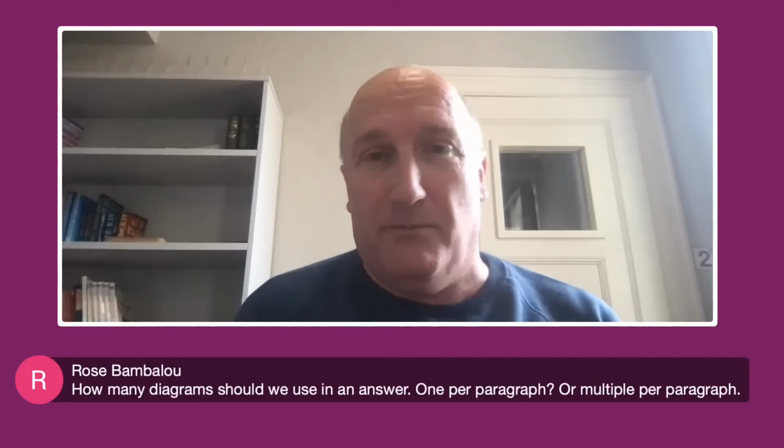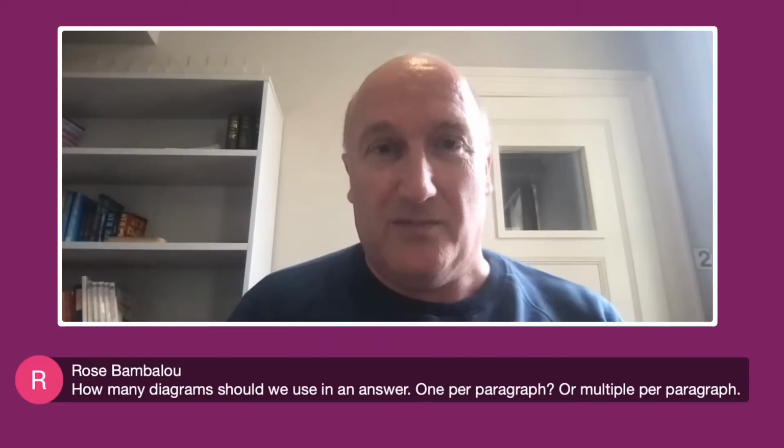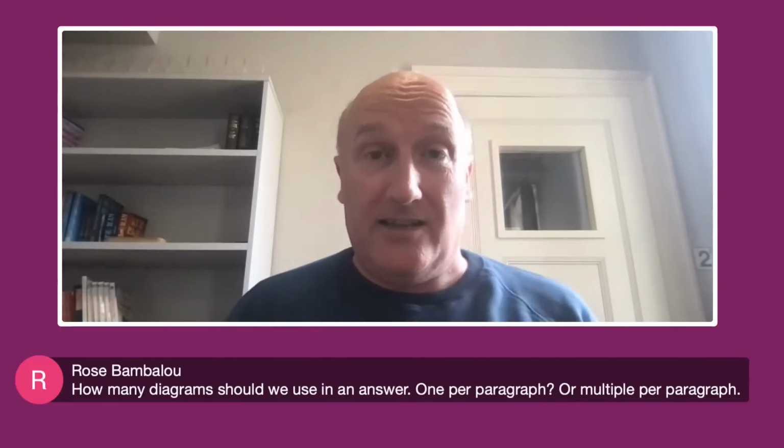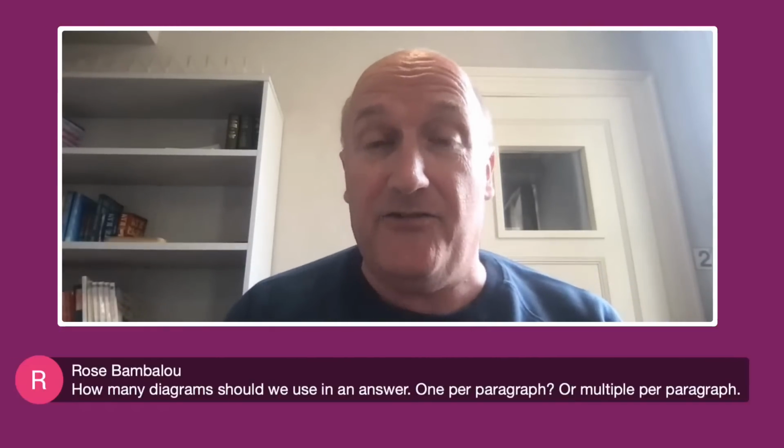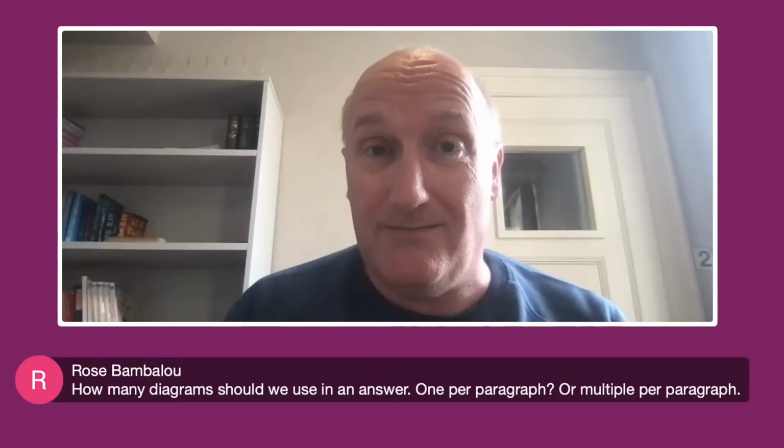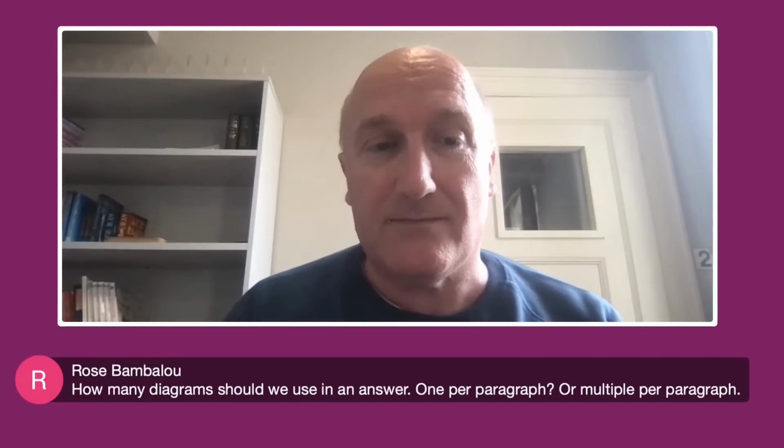So you don't need many diagrams. I think sometimes less is more in an exam, particularly if the diagrams are good, as I showed you a couple of examples before.